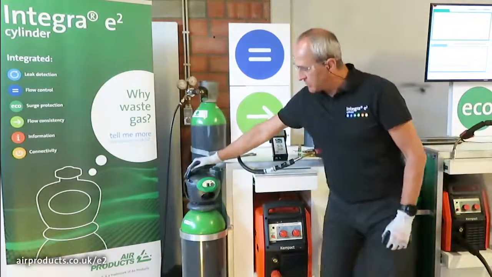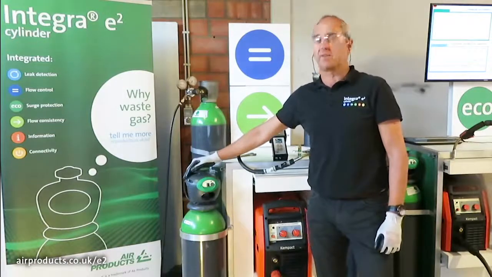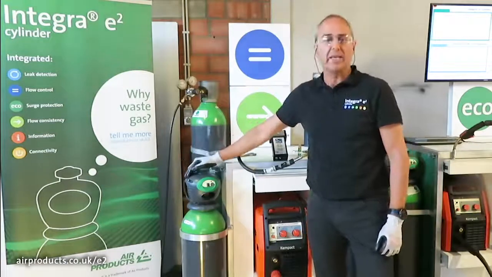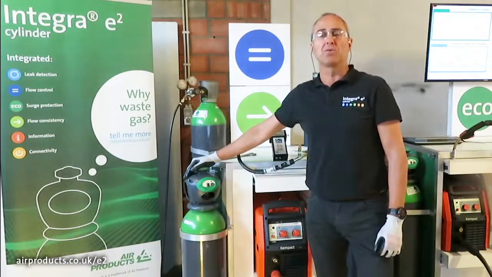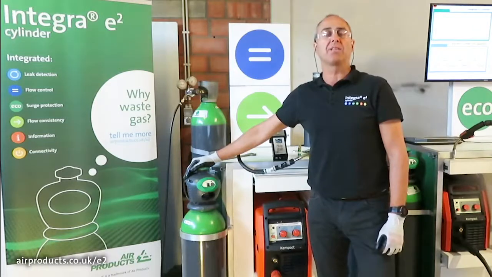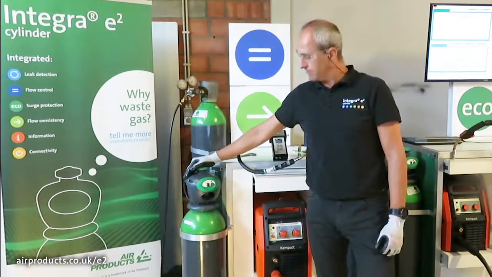As I already mentioned, our engineers have thoroughly redesigned the Integra E2 regulator and used highly advanced components as well as applying a different regulator build-up to make it possible to avoid the instability of the standard regulator and create a better flow consistency.